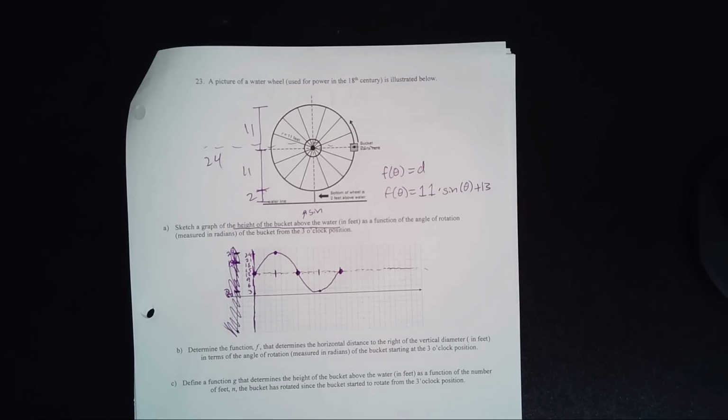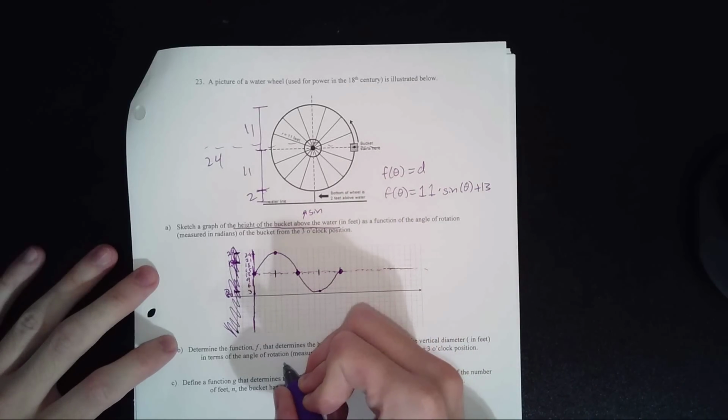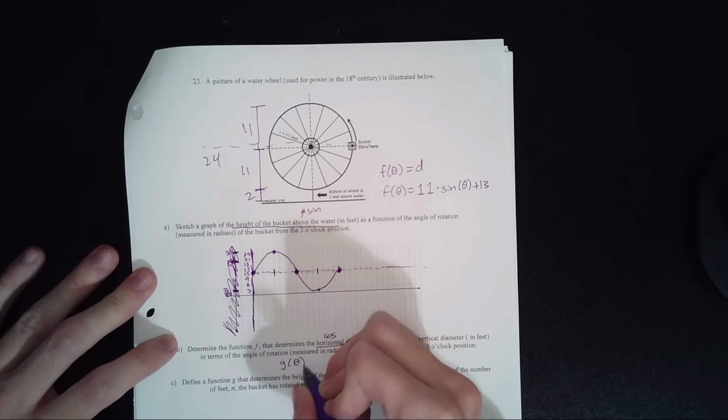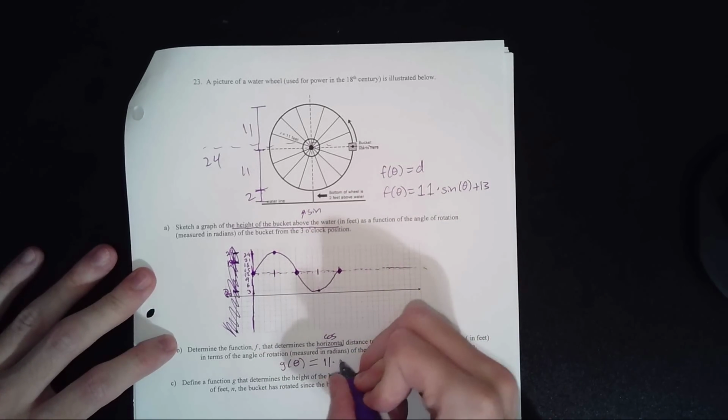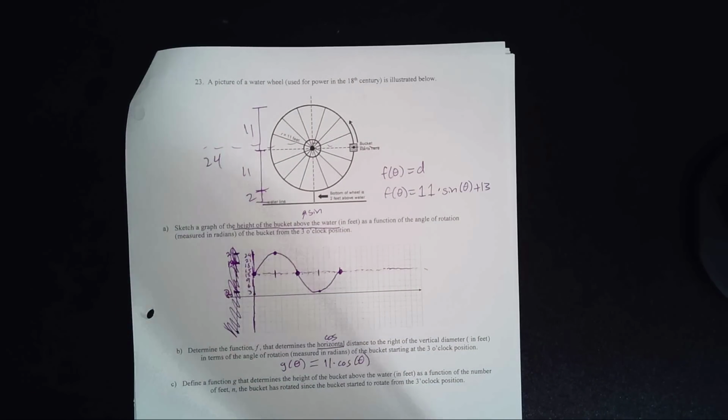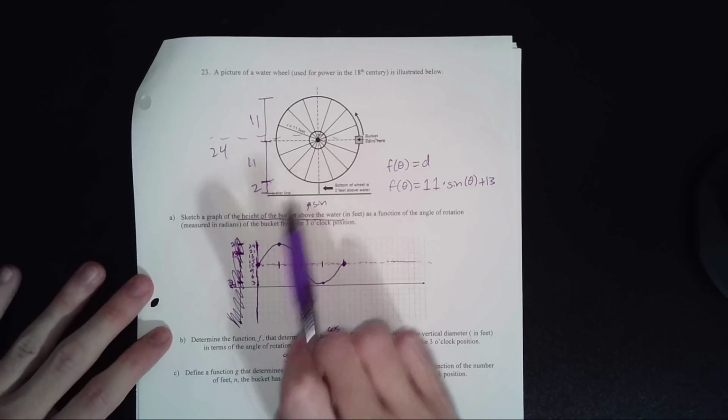Define a function f that determines the horizontal distance to the vertical diameter in feet, with theta measured in radians for that angle. So now we're doing that horizontal distance, so this immediately means cosine. That's going to be just 11 times the cosine of theta, and the reasoning behind that is there's no extra plus number here, because our left and right values aren't going to change.